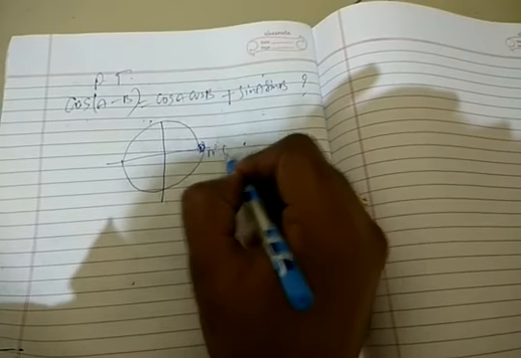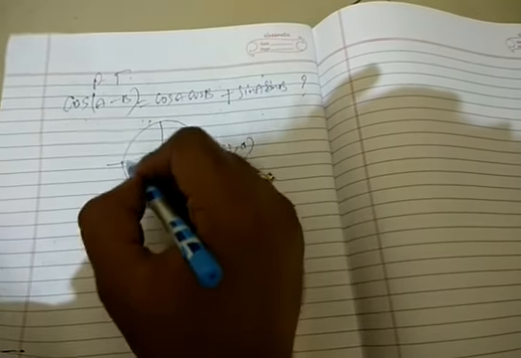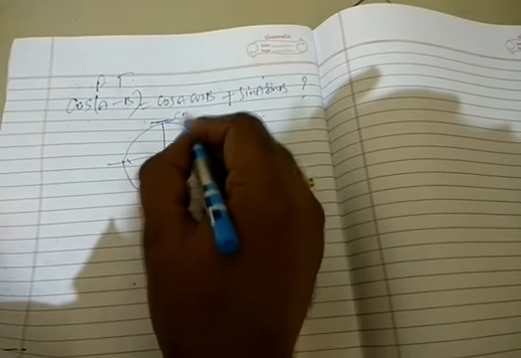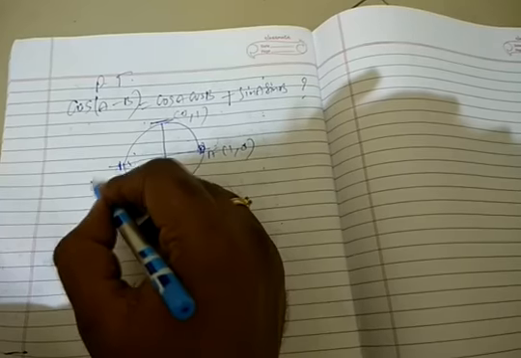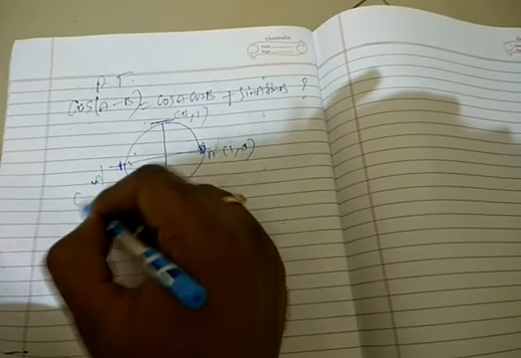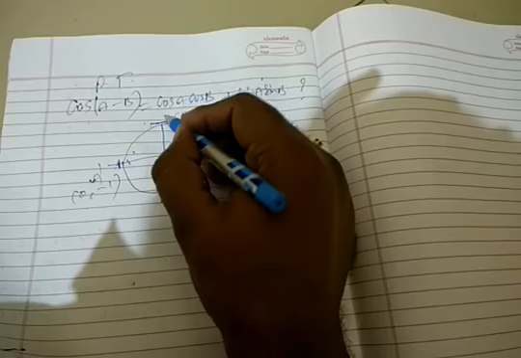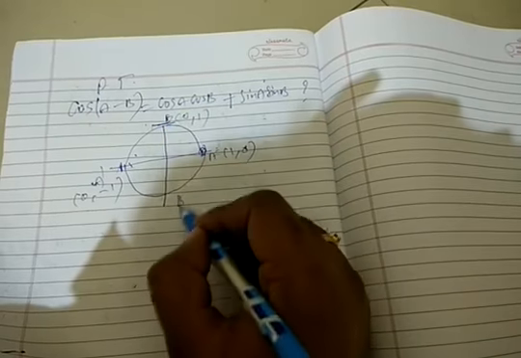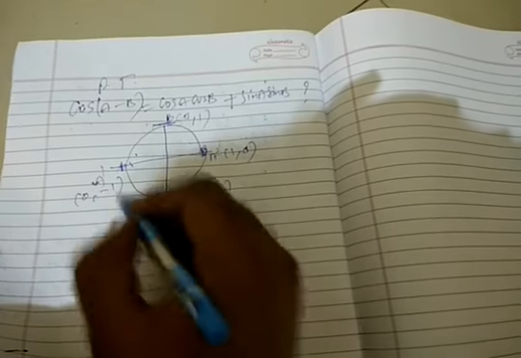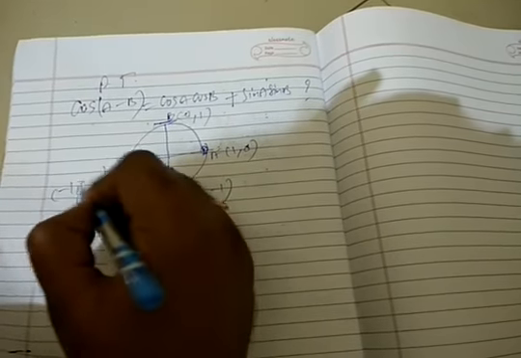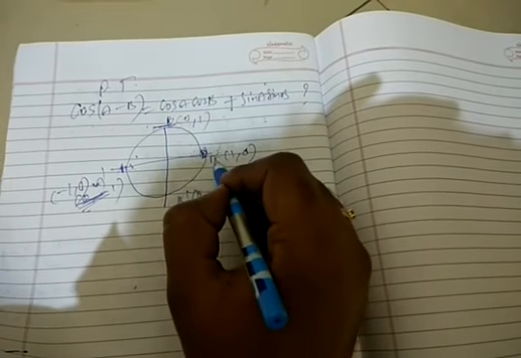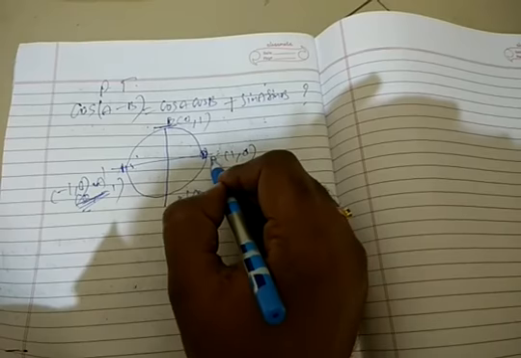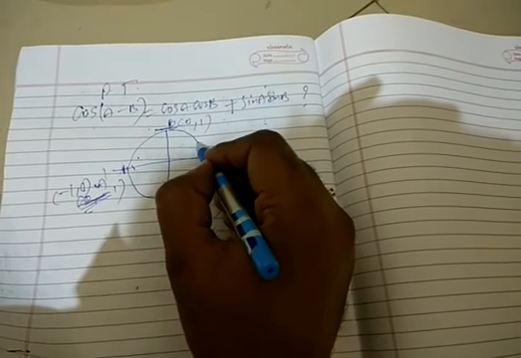Let me take the point A as (1, 0). Here we have (0, 1), and here we have A dash. Let me take (0, minus 1), make this B at least. The B dash will be (minus 1, 0). Sorry for this.